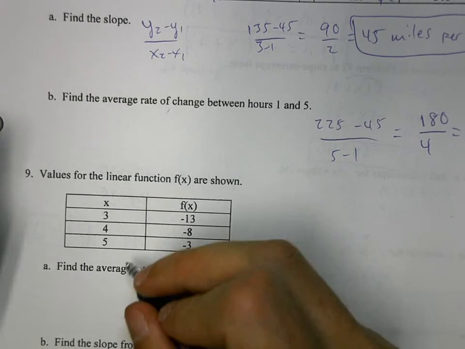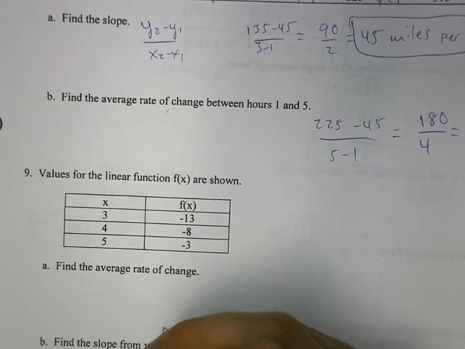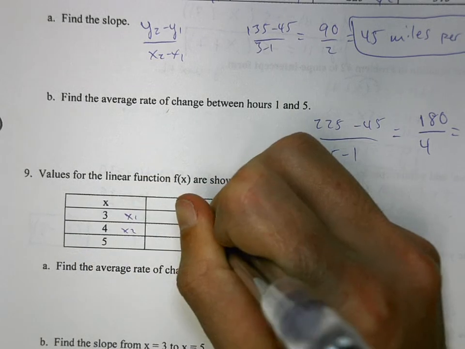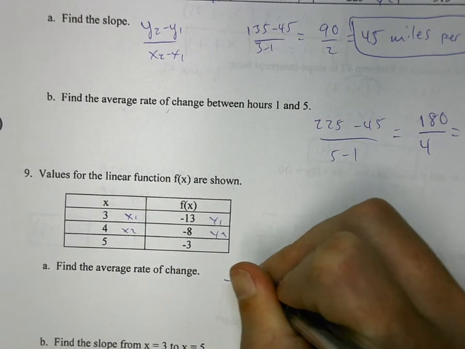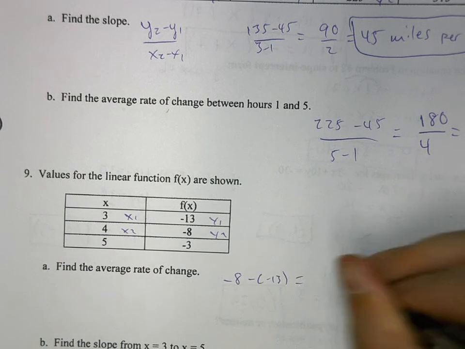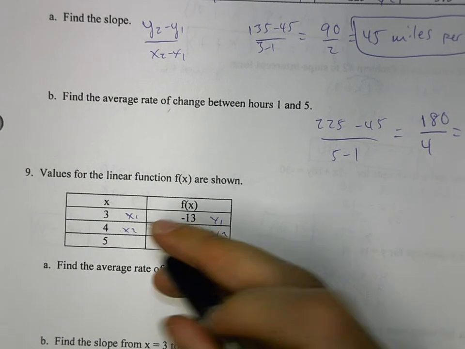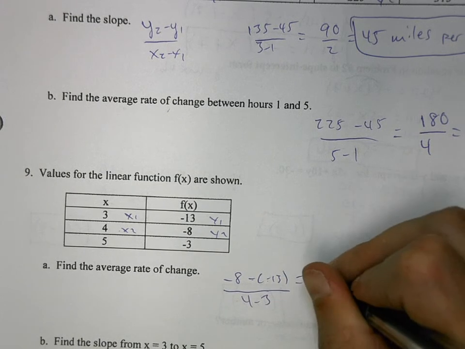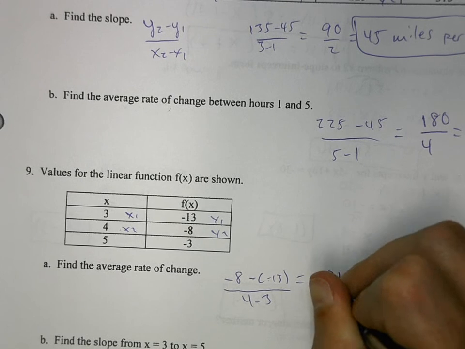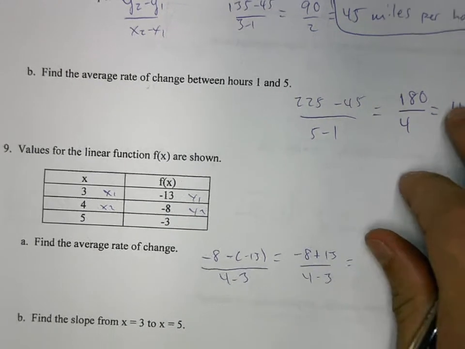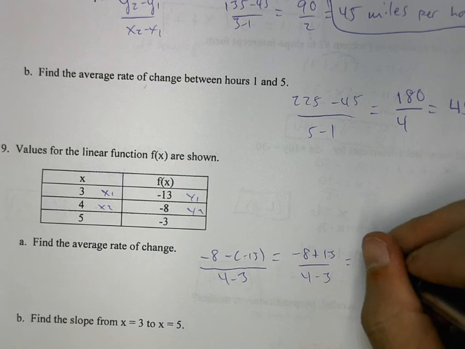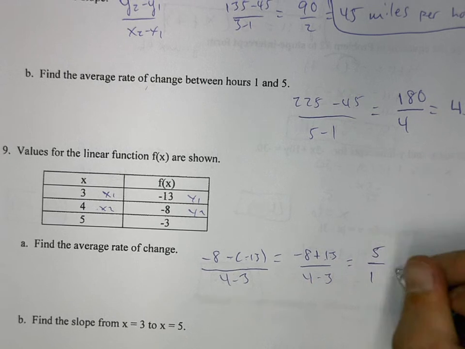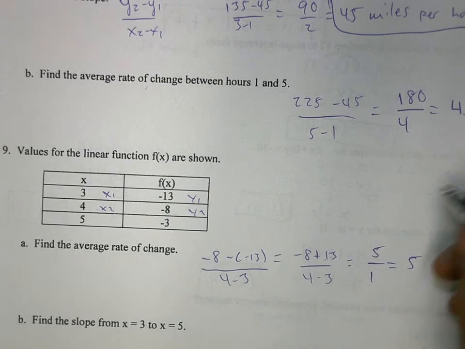For 9, average rate of change. I say rate of change, you say slope. So I could do x1, y1, x2, y2. -8 minus -13 all over 4 minus 3. When you subtract the negative, this becomes positive. So -8 plus 13 over 4 minus 3. Signs are different, so we subtract them. 13 minus 8 is 5. Has to be positive because 13 is bigger and it's positive. Over 1, which is 5. So that's our rate of change here.